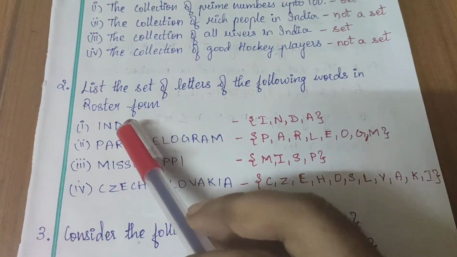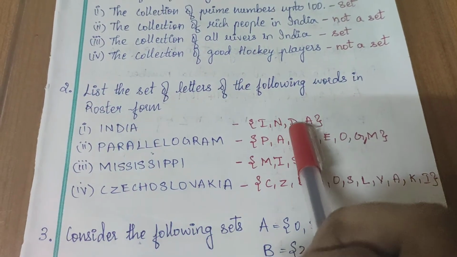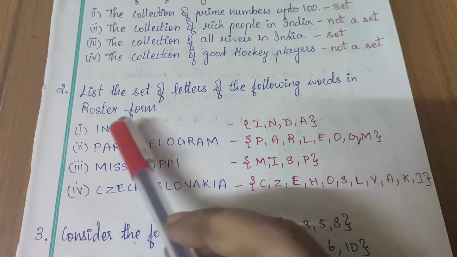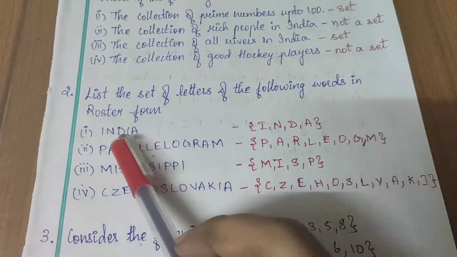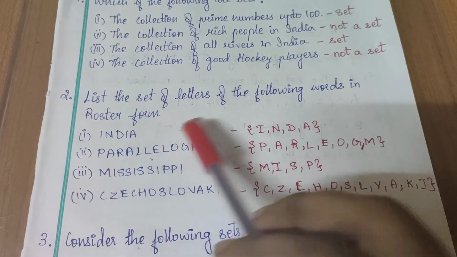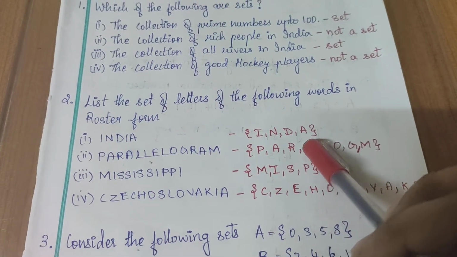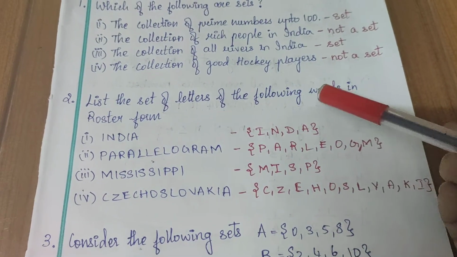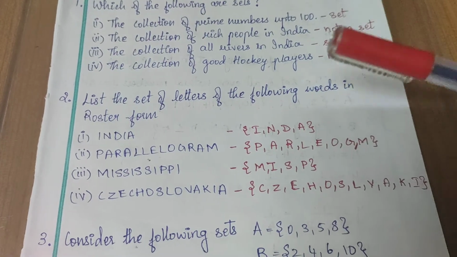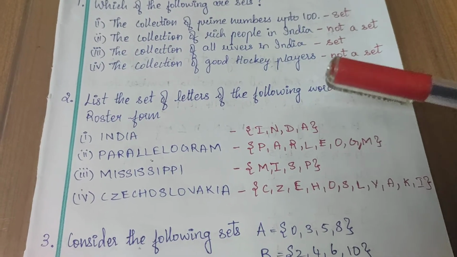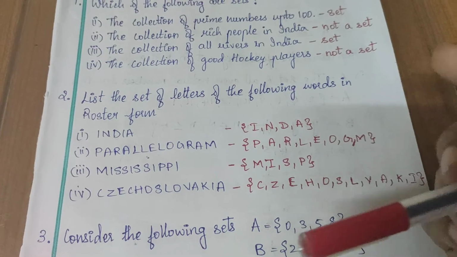In India, there is I, so we have written I, N, and there is D, and again there is a repetition of I. That I we have to avoid, because the elements of a set will be listed only once.